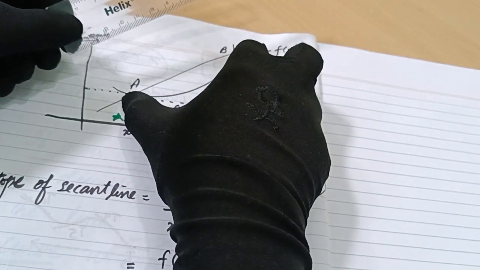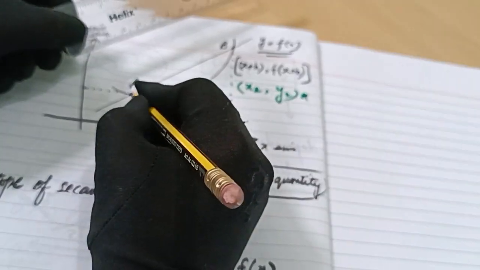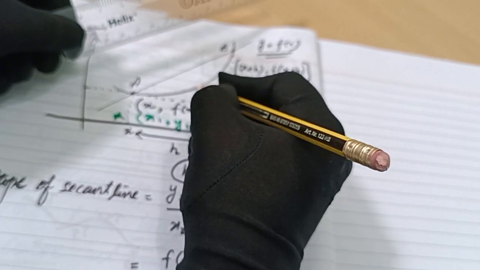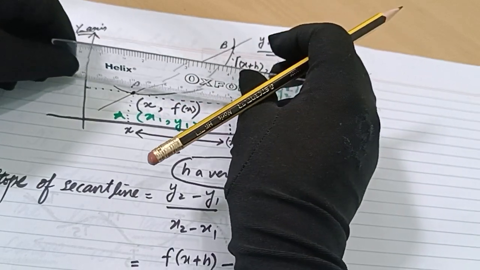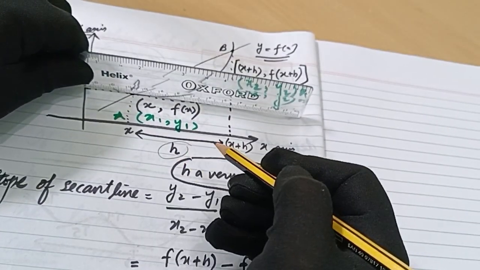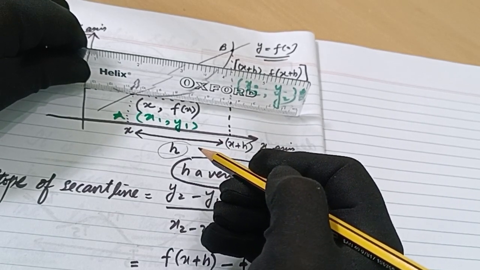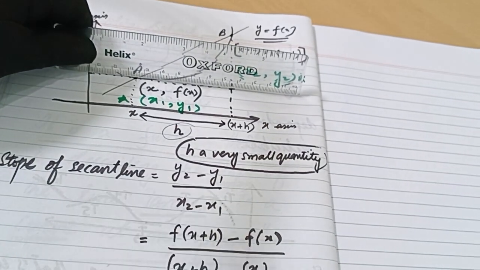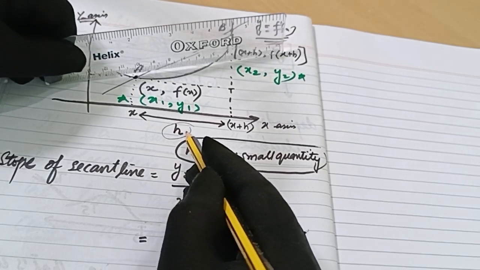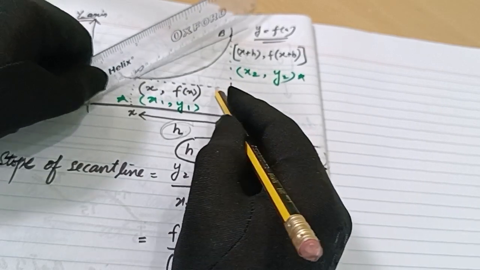If I want to find out the accurate slope, I go to the smallest interval, to here, to here, to here, and keep on continuing. So when h is approximately equal to 0, this secant line will behave like the tangent line. Is that okay? Hopefully you understand this point, that I am saying that h should go to 0 now. This is the h value, this much.